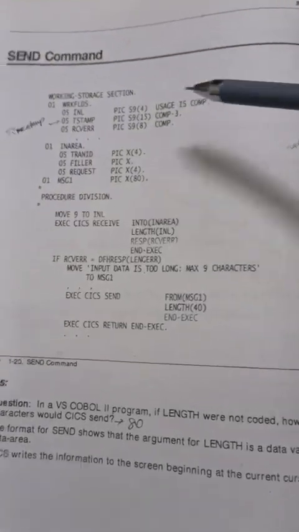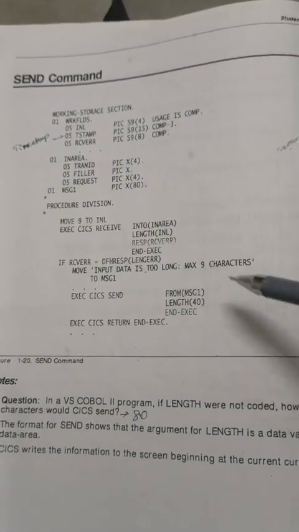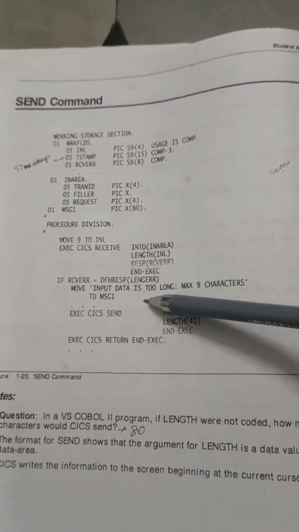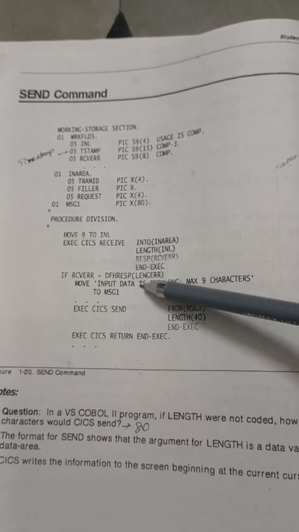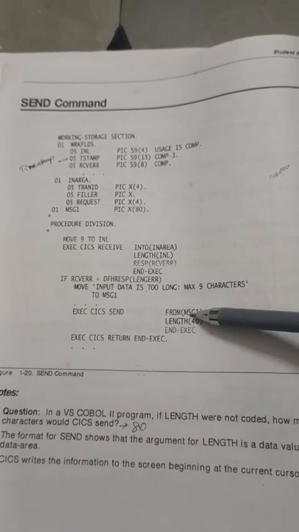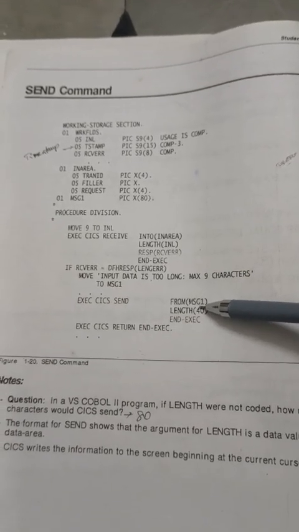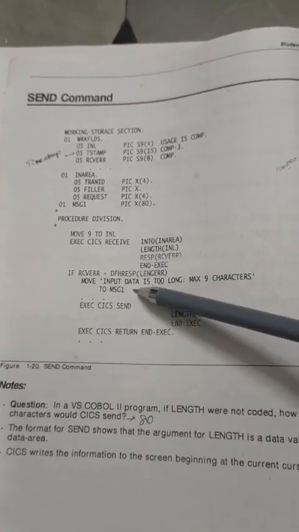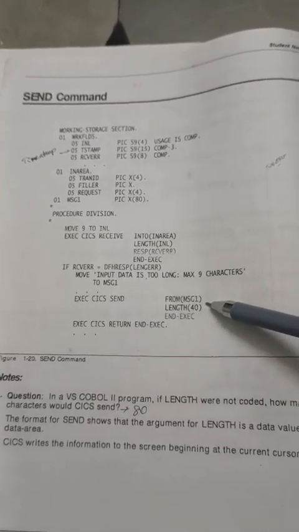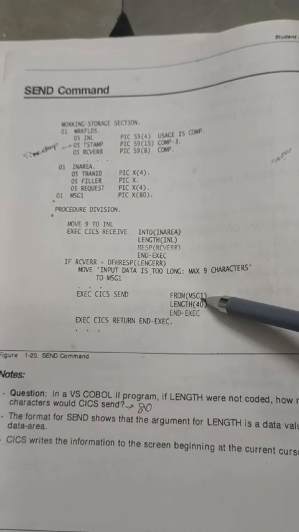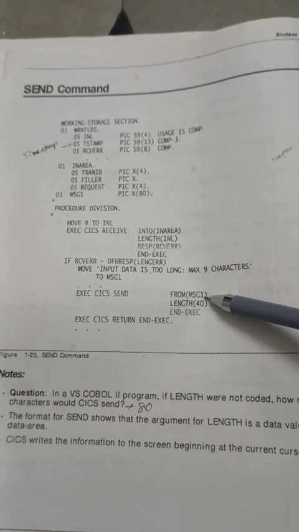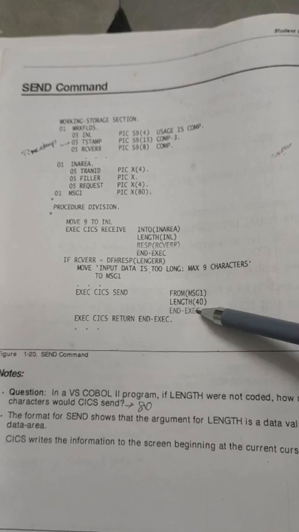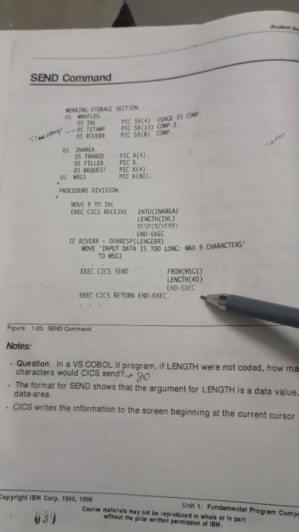And similar to the receive command, this is a sending command. I am passing, after receiving the command, this error message into the screen, and this is called RESP from terminal. What are the messages I just now received into MSG1? I am passing into the screen from the working storage variable. This you have to mention, and also the length of the error message you are going to pass here.